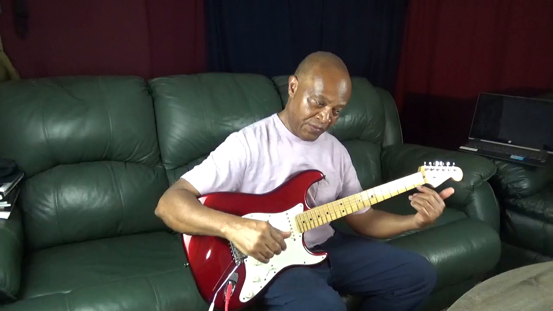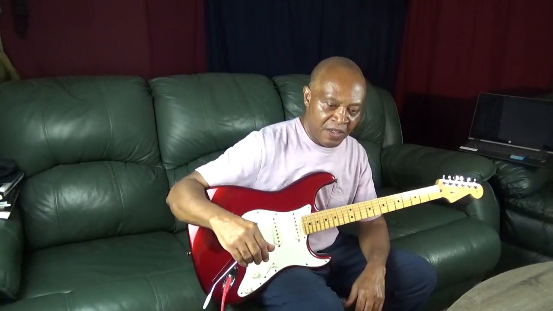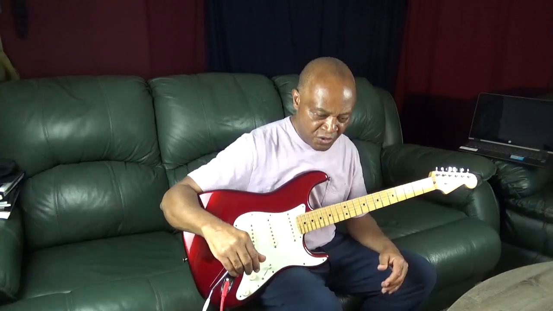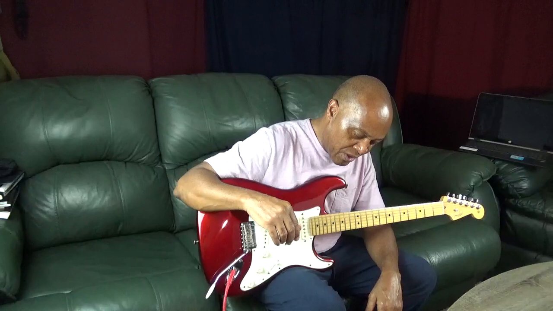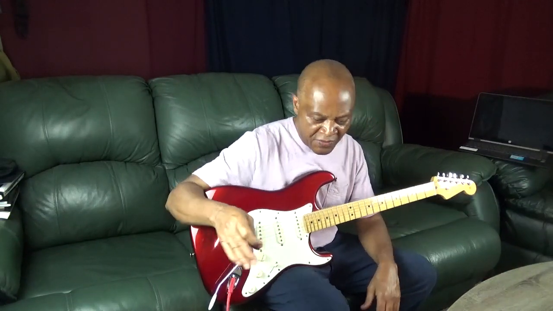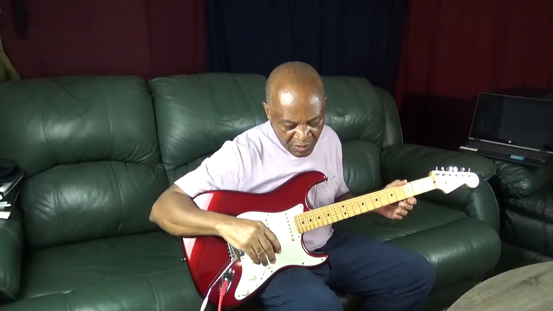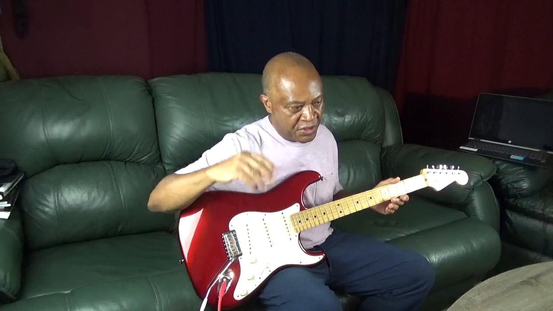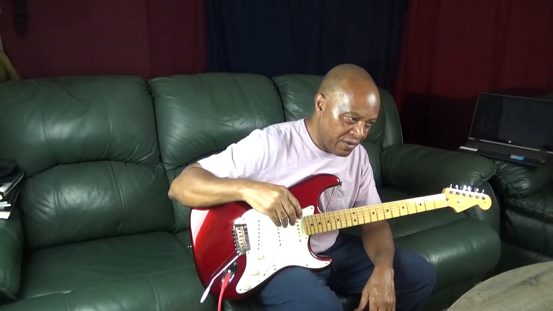But in the key of D major, E is now E Dorian mode. And of course you have your dominant 7 chord, which is E7, E dominant 7, and then you resolve to the pitch axis, which is the D major 7th chord.